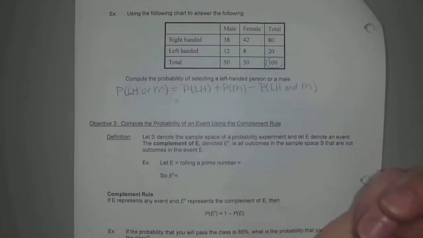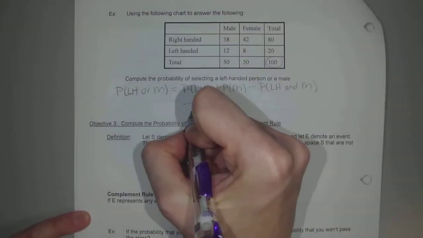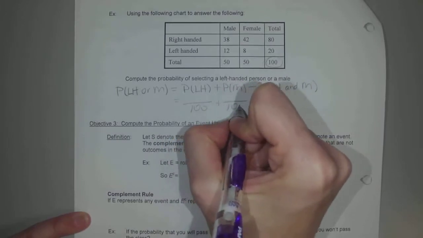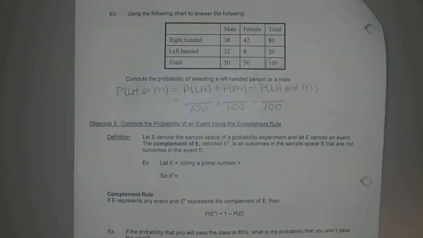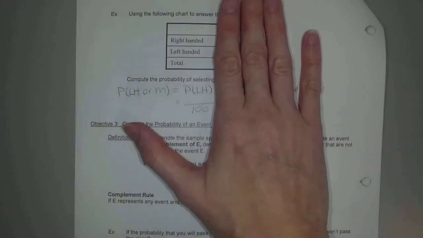Keep that in mind because it's very easy to focus on just the males because you see the word male, or just the left-handers because you see the word left-handed. But we're just choosing any one from this group. And there's a total of 100. So 100 is going to be our denominator for each of them. All right. So again, don't think of left-handed males yet. Just think of left-handers. How many of those 100 people are left-handed?